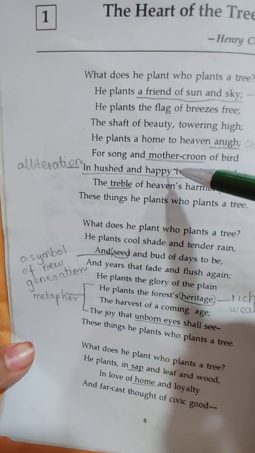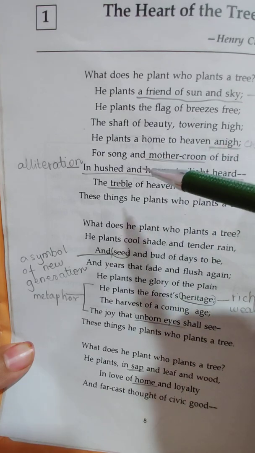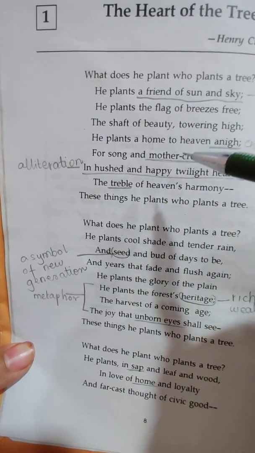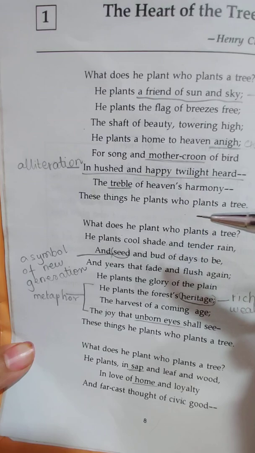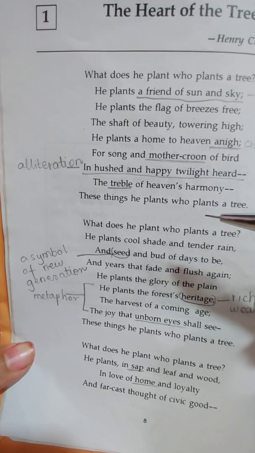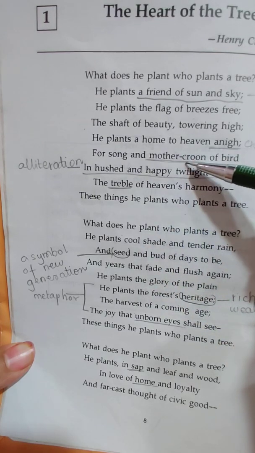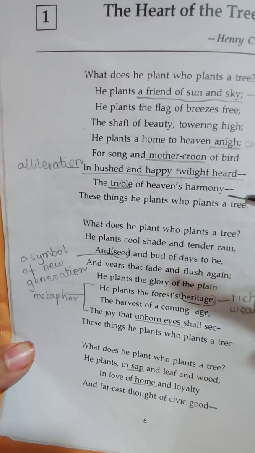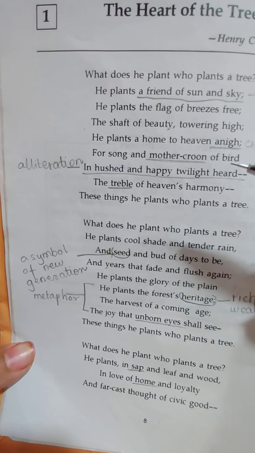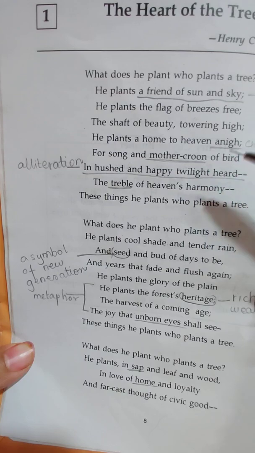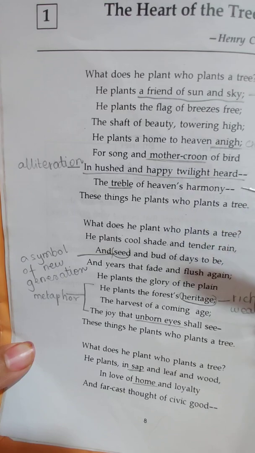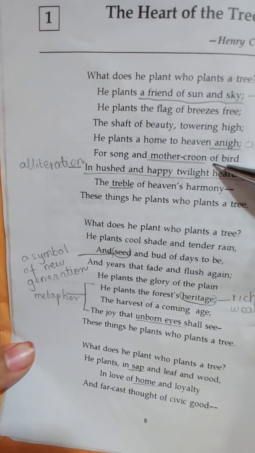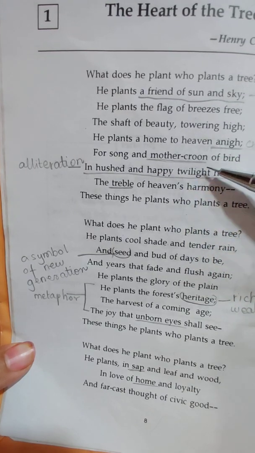For song and mother croon of bird. Now what is the meaning of mother croon? When the mother bird sings very sweetly for its babies, that is known as mother croon. If there will not be trees, there will not be birds, as they will not have any place to live, and they will not have any place to make their home. So if we plant a tree, we plant a home for the birds, and the birds come, give birth to their babies, and sing for their babies. That comes to be known as mother croon.